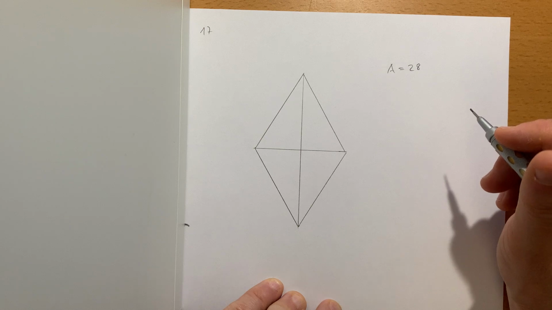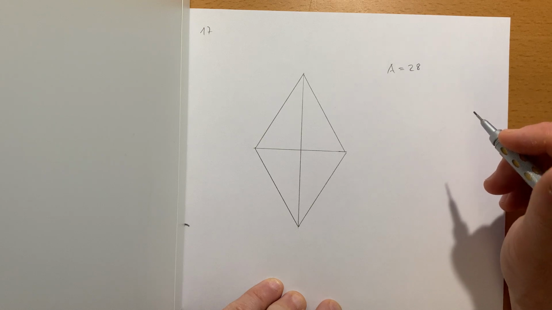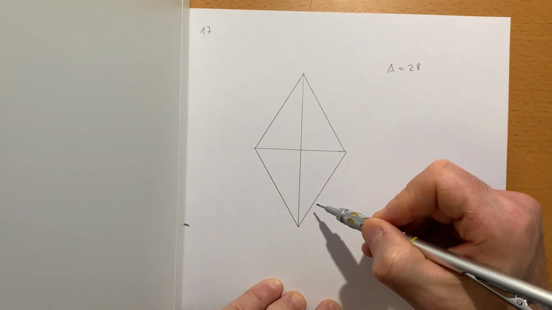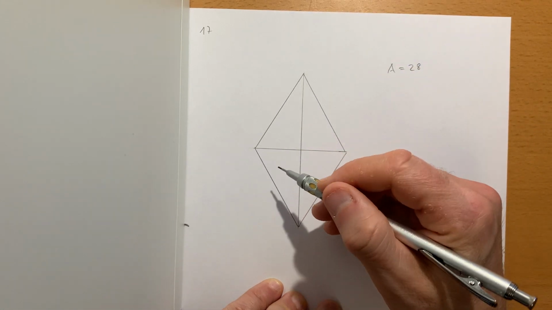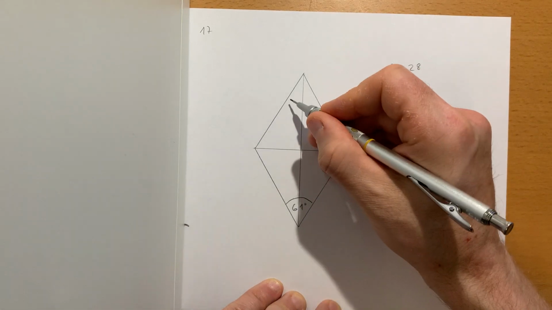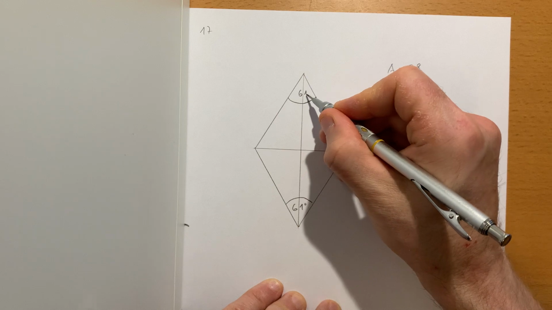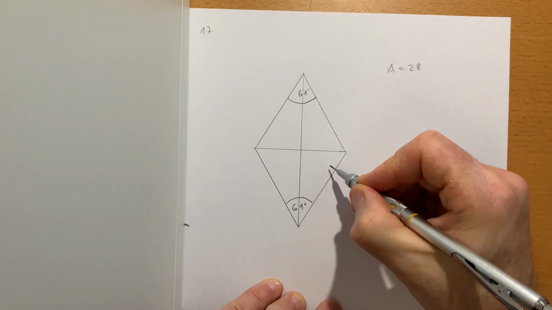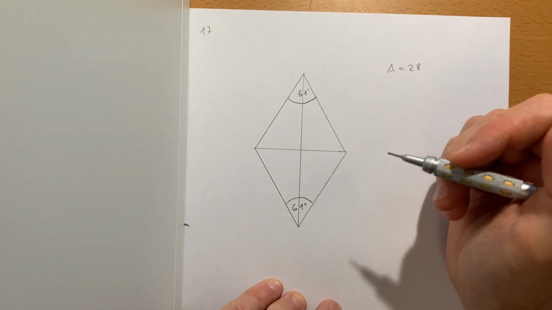One of the angles is 61 degrees. So that means as these two angles are equal and these two angles are equal, then these two must be 61 degrees, because these are the acute ones, the ones between 0 and 90 degrees. These two are the obtuse ones.